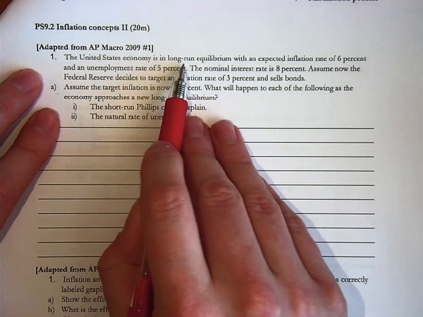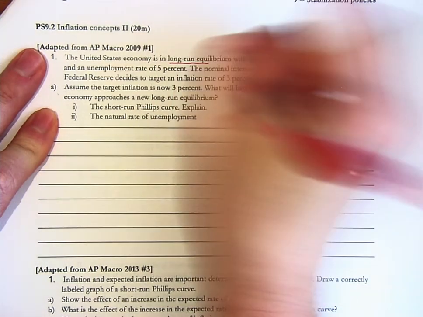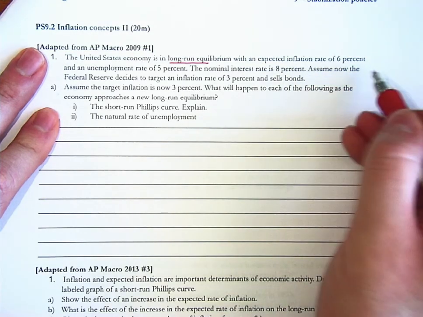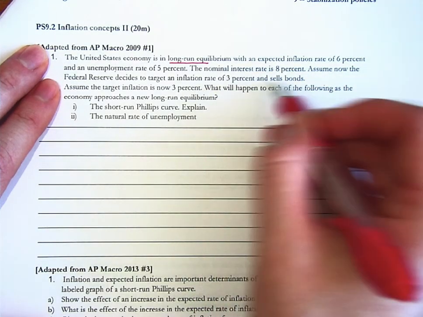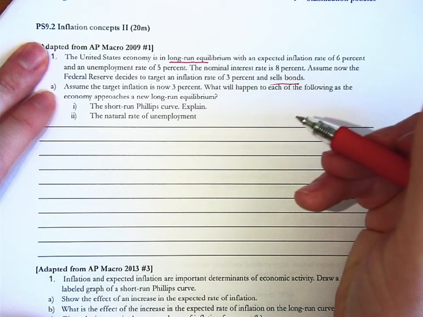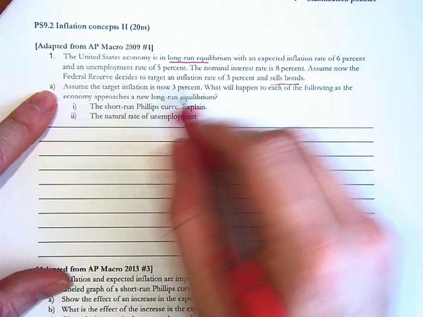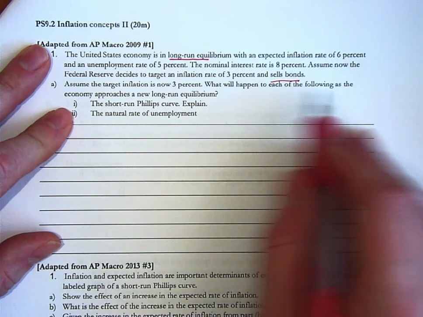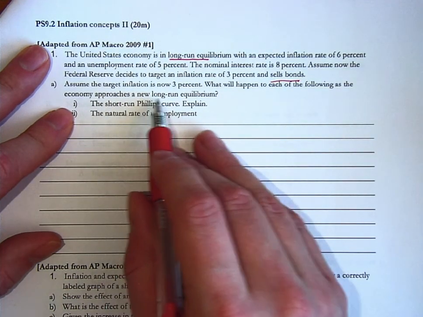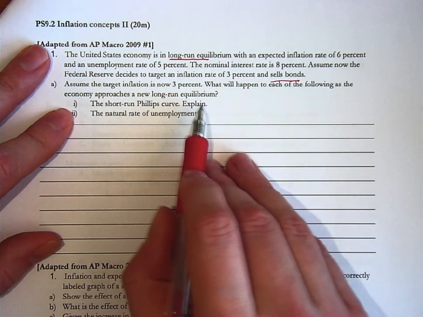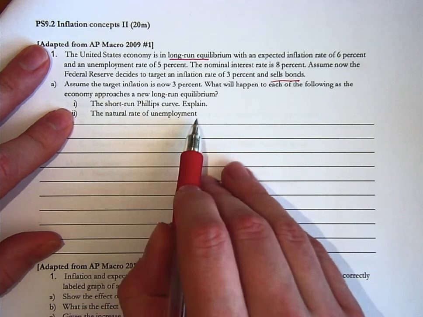The U.S. economy is in long-run equilibrium. That's an important part. Expected inflation rate of 6, unemployment of 5, and interest rate 8. Assume the Fed targets a new inflation rate of 3 and sells bonds, which we identified that they would do in a previous page. Assume the target inflation is now 3. Okay, so they fixed the inflation. What will happen to each of the following as the economy approaches a new long-run equilibrium? The short-run Phillips curve, explain, and the natural rate of unemployment.